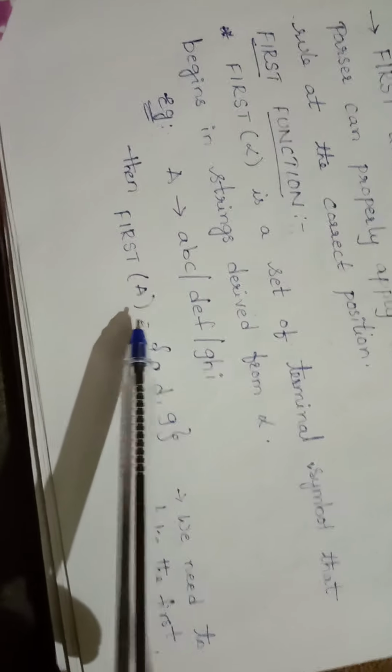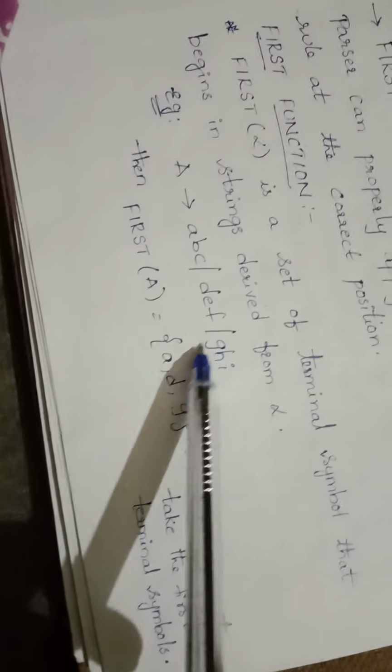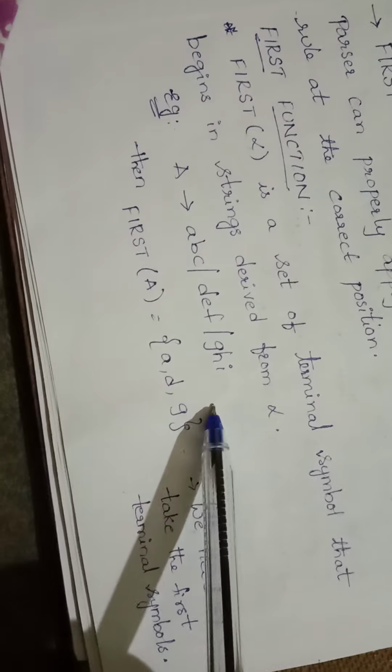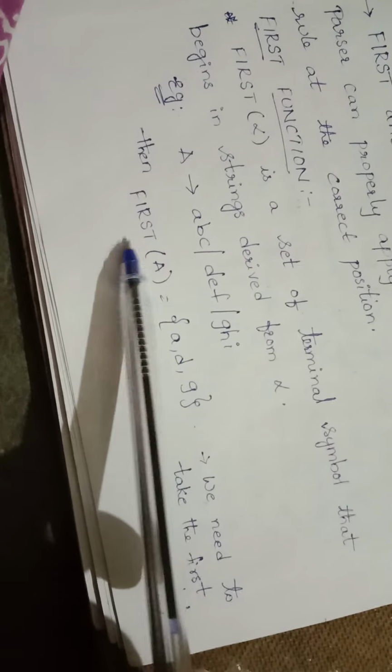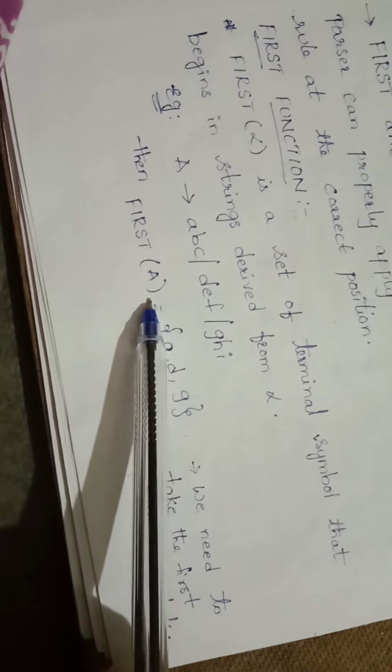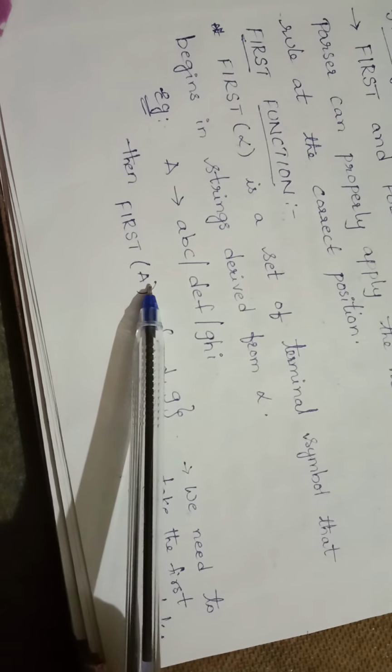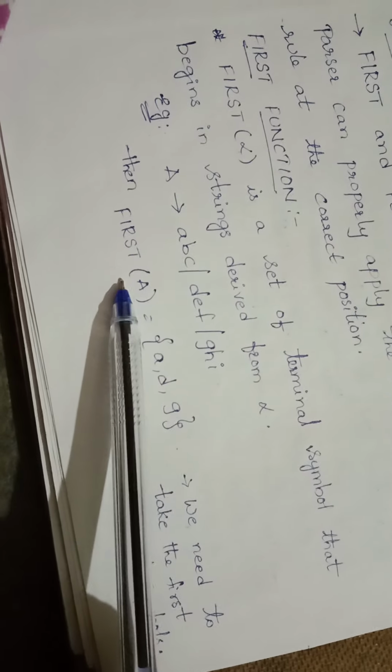Example: A tends to A B C or D E F or G H I. Then first of A is nothing but all the terminal symbols. First of A, what are all the terminal symbols?